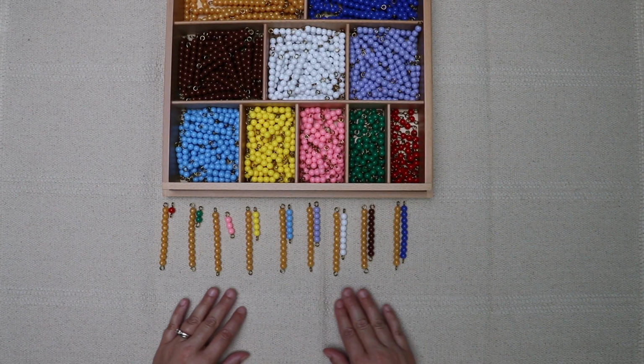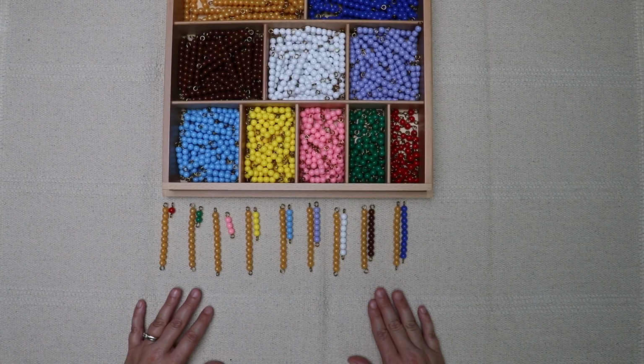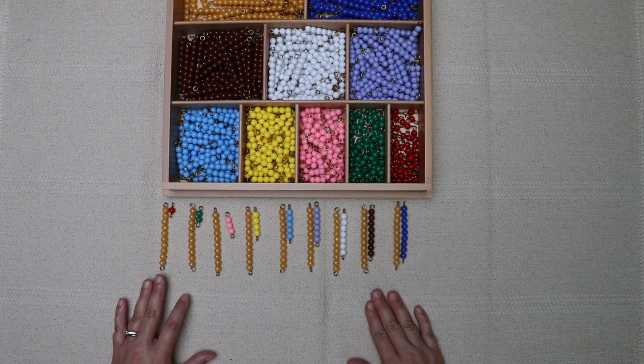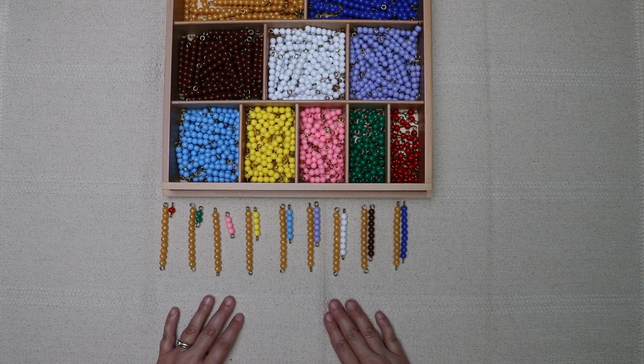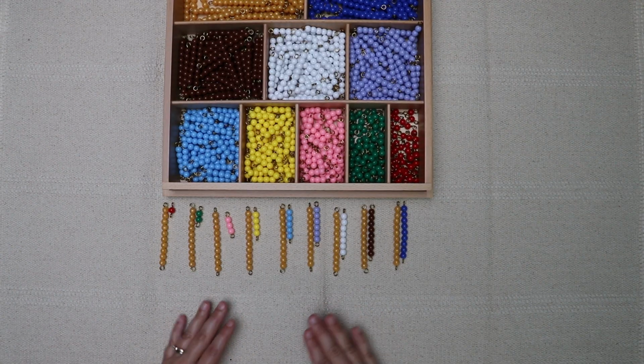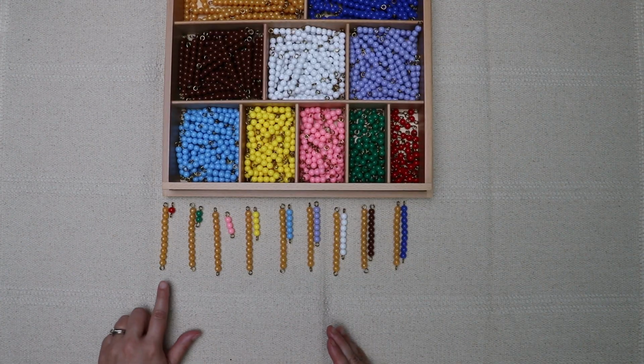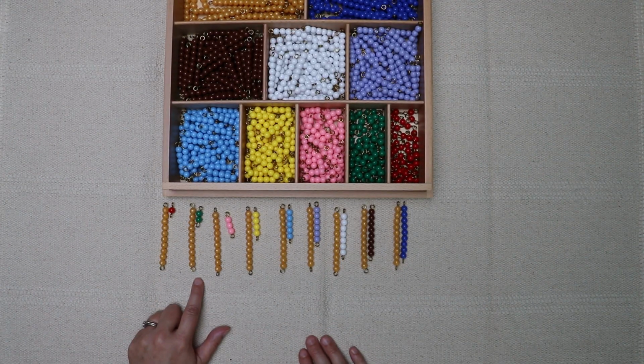A preschool child will use this to learn linear counting, the linear counting numbers and the quantity that makes that number. An older child would use this to learn the addition facts of 10 plus a unit number, making a teen number. They would really focus on 10 plus 1 is 11, 10 plus 2 is 12, etc.